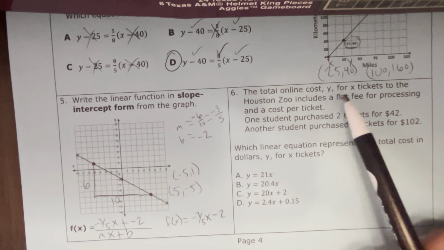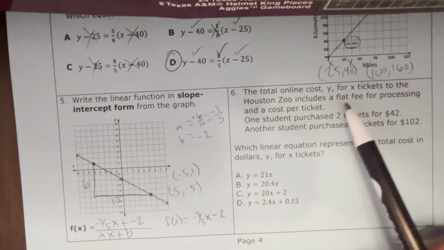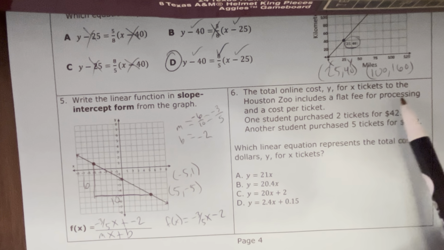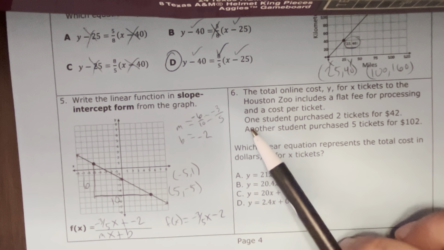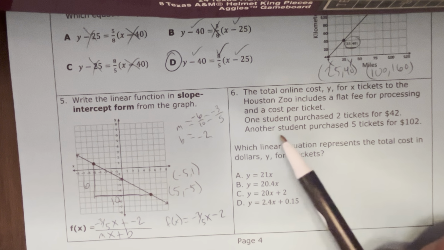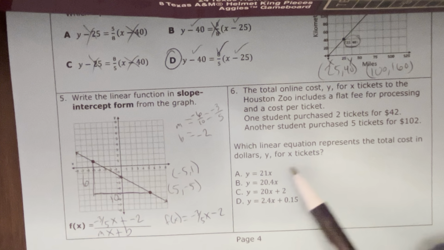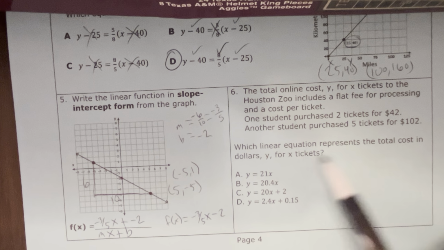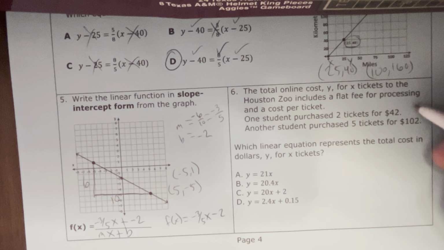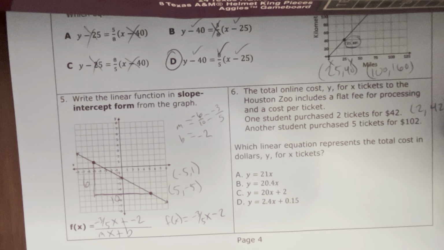The total online cost Y for X tickets to the Houston Zoo includes a flat fee for processing and a cost per ticket. One student purchased 2 tickets for $42. Another student purchased 5 tickets for $102. Which linear equation represents the total cost in dollars for X tickets? All right, so for this one, I've got 2 points. I've got 2, 42 and I've got 5, 102. We have all the information we need.